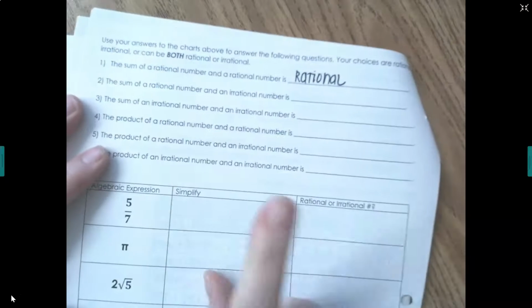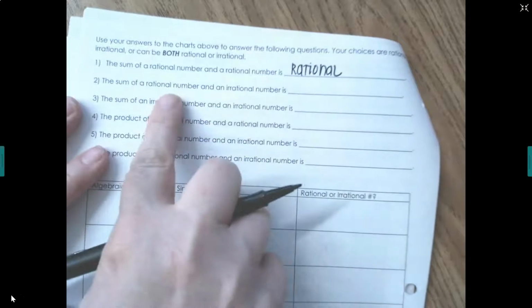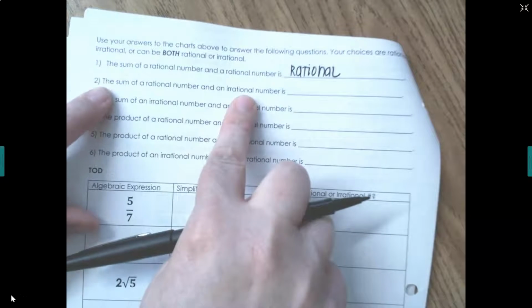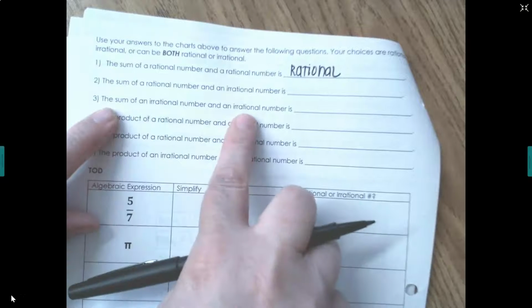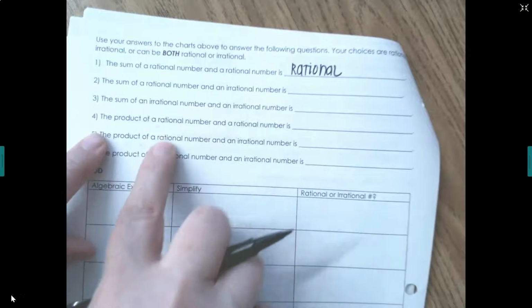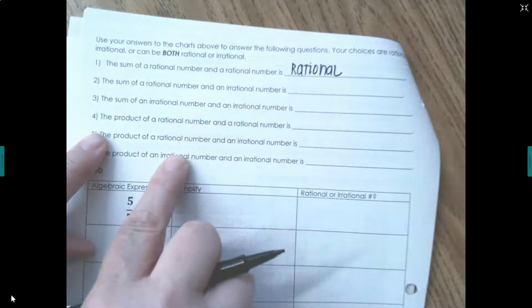Okay, so I want you to walk through the rest of these, a rational to an irrational. Remember, the sum is the top chart. The product is the bottom charts. Go and answer these questions and then come back to see how you did.